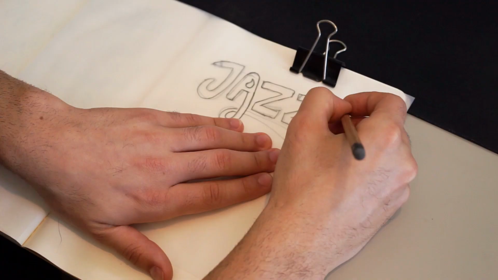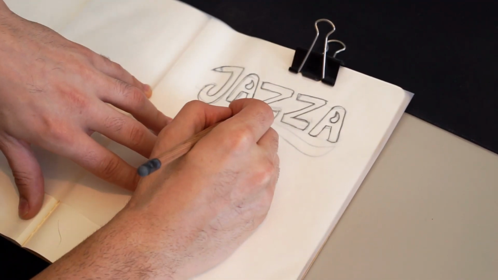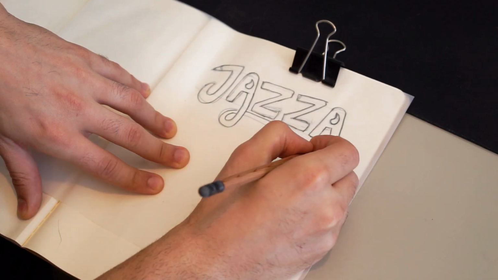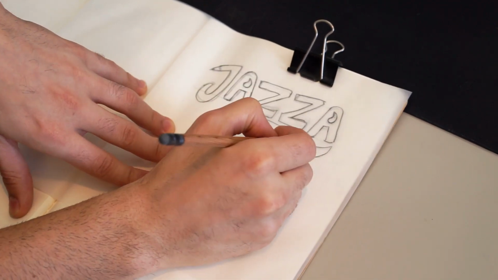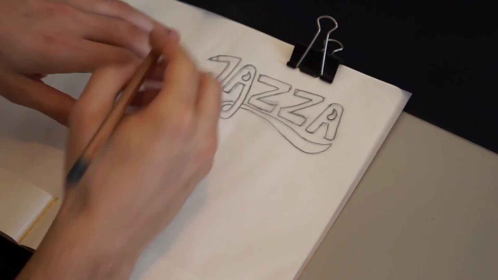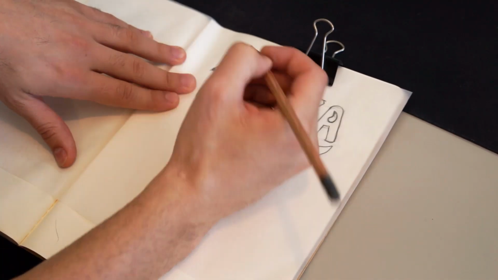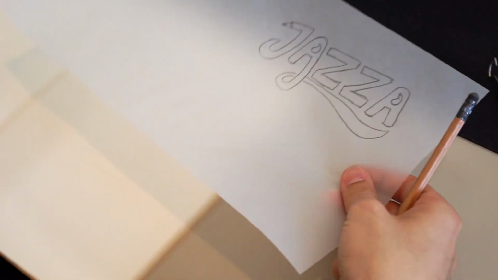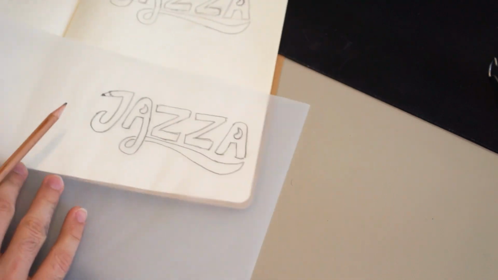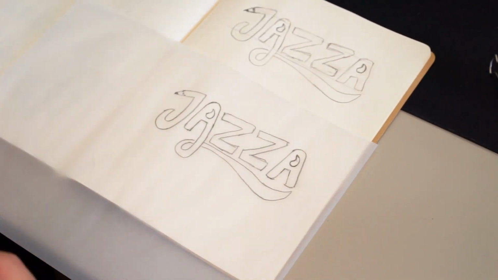Another cool tip is to try and do a stroke in one go instead of doing it choppy like this. Try to do one line, so you don't get those choppy, ugly lines. So if I take it off now, you can see that it's a lot cleaner, a lot neater. Just put it there so you guys can see it.